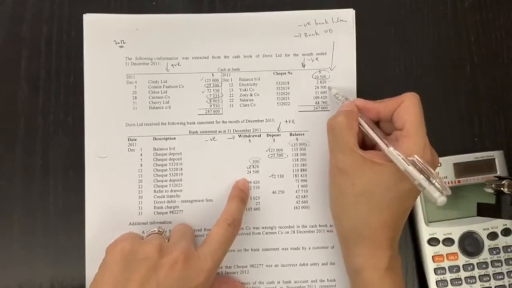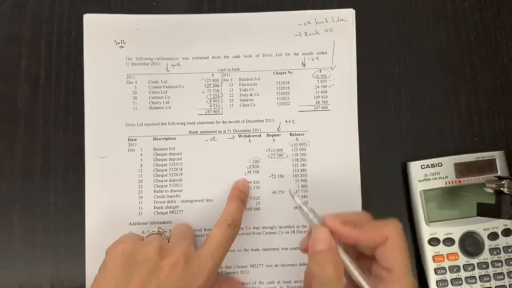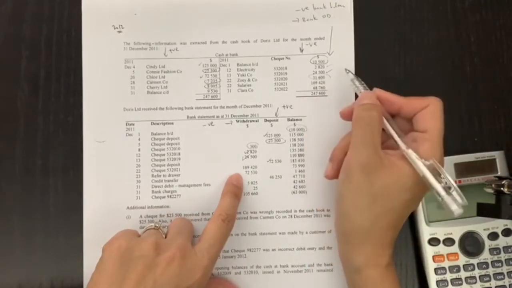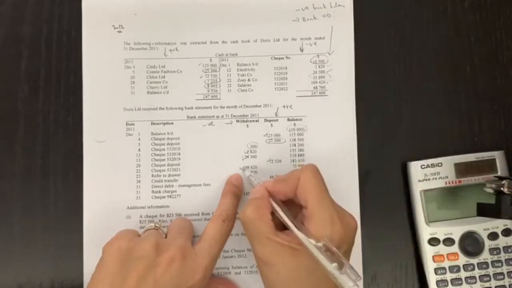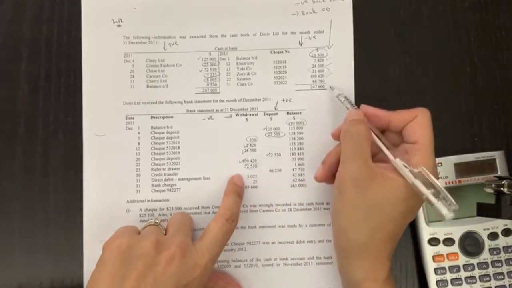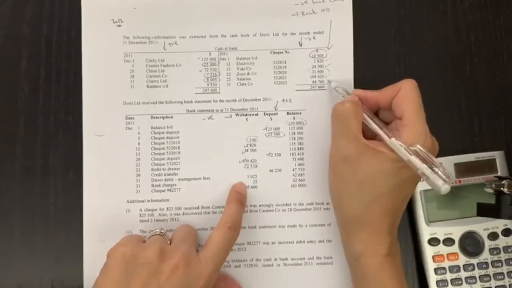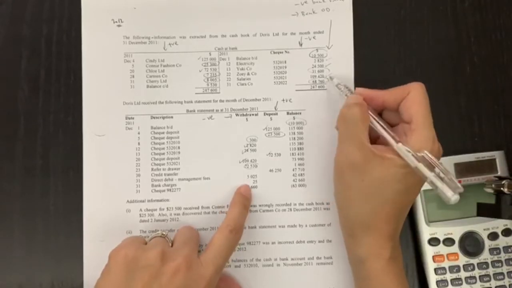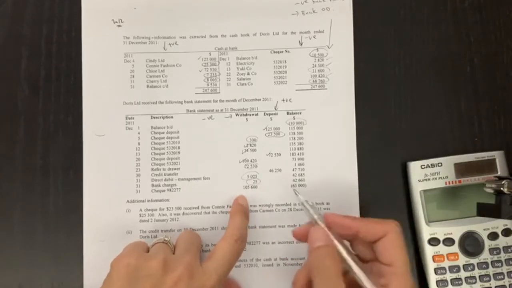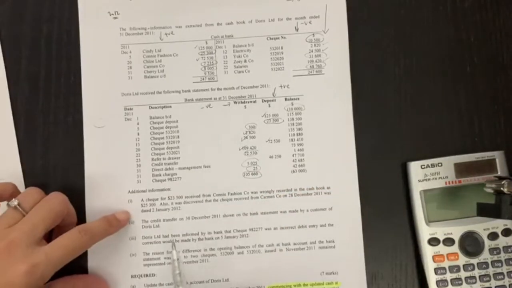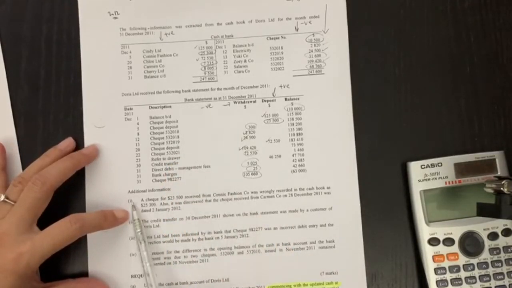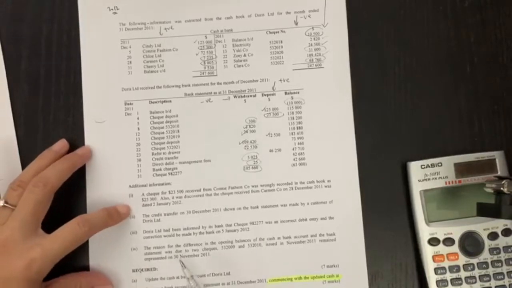Okay, so 24,500, no problem. Okay, so 31,600, no. And this one, yes. And 72, no. Okay, and this one, no. And this one, no. And this one also, no. Okay, so since this is a very difficult question, to find out all the reasons, we must go through the additional information first.